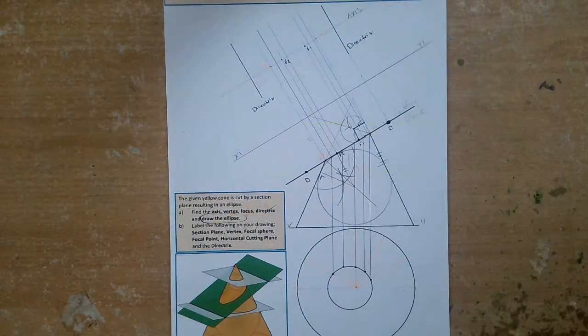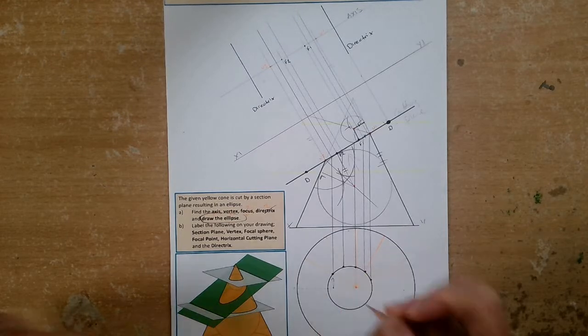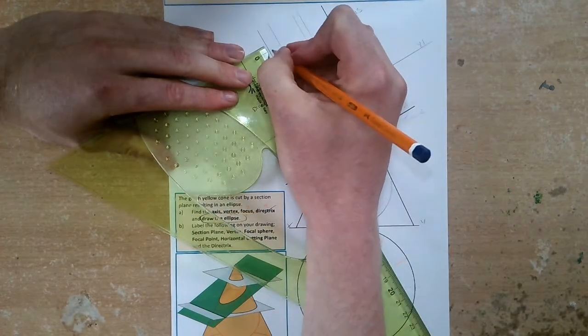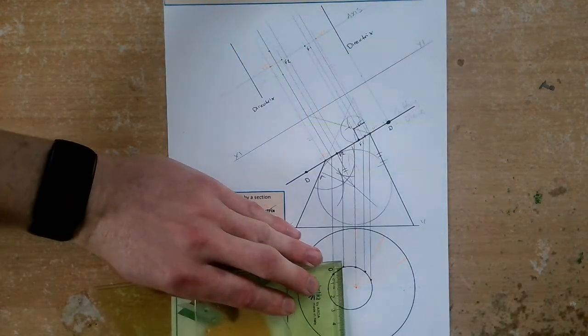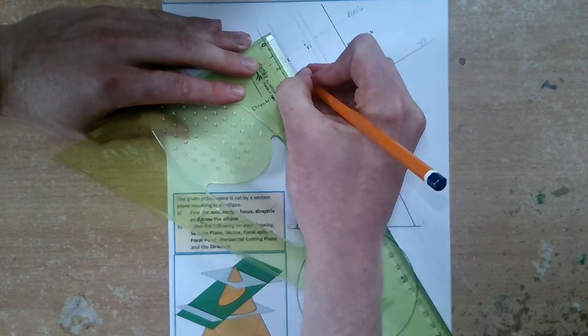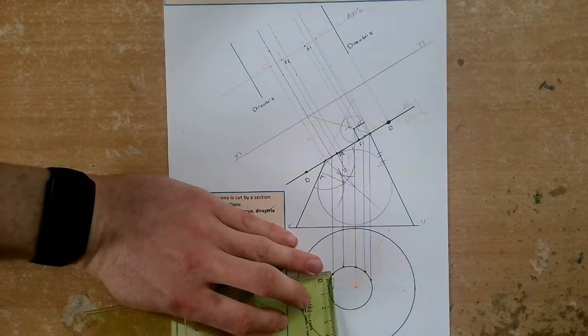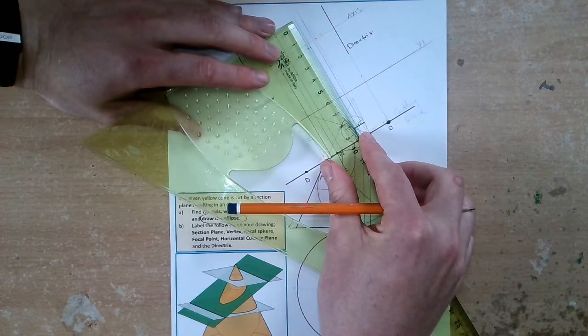The last thing to do then is measure from the axis up to the point. So the first point there is 1, so I'm going to come 1 at either side. Next one is 15, 15 either side. And we go over here, that one is 15 as well.